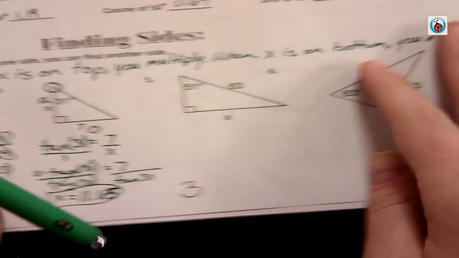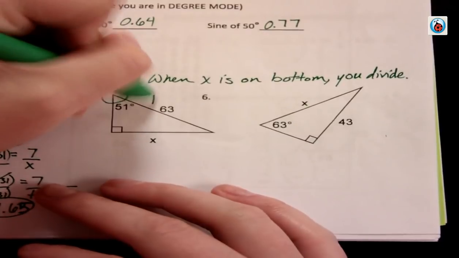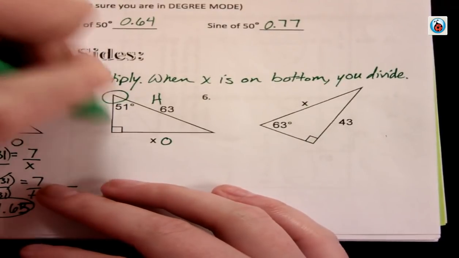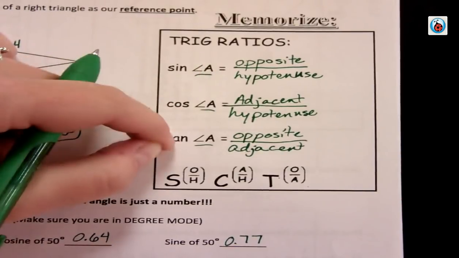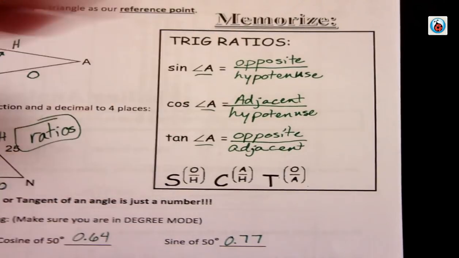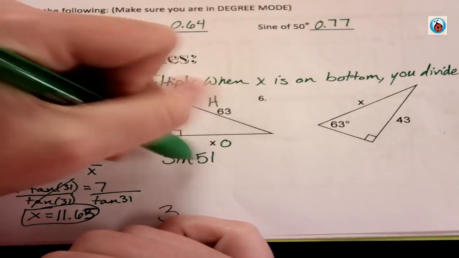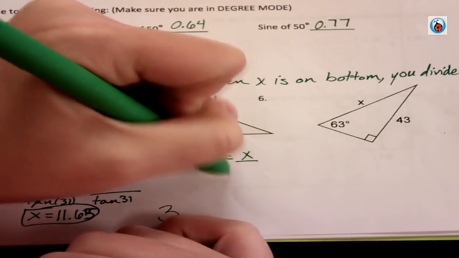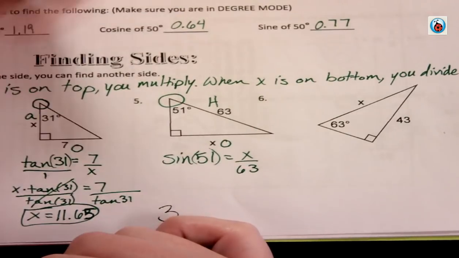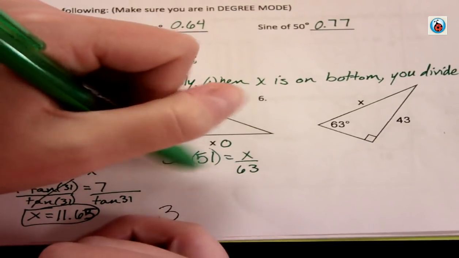Let's move on. Here's our reference angle. We have H. We have O. We don't have the adjacent side, so I'm not going to write anything there because I don't want it to confuse us. Which one, sine, cosine, or tangent, has opposite and hypotenuse? Sine. So we've got sine of 51 is equal to x over 63. It is important which one goes where. The x is on top because it's opposite. 63 is on bottom because it's the hypotenuse.